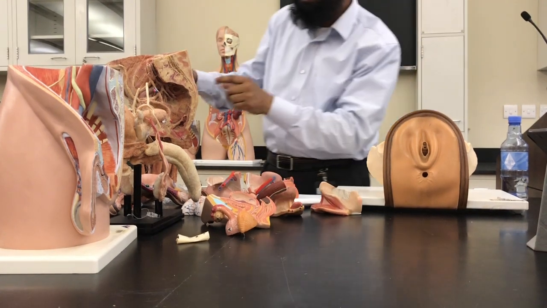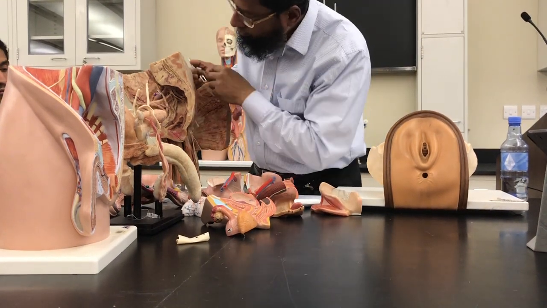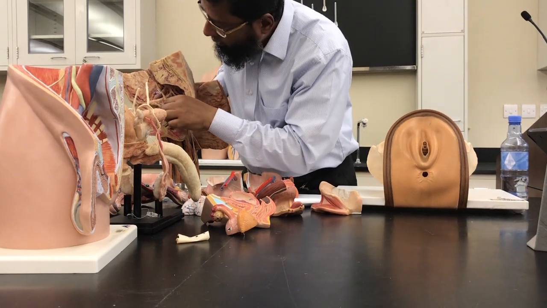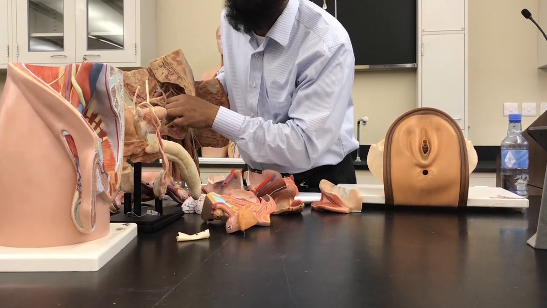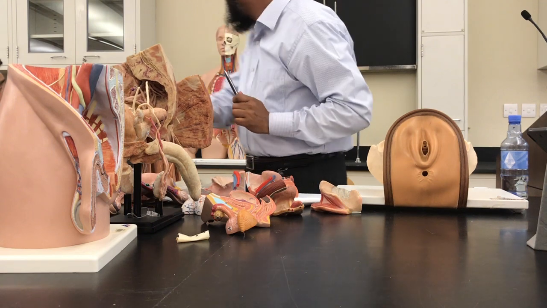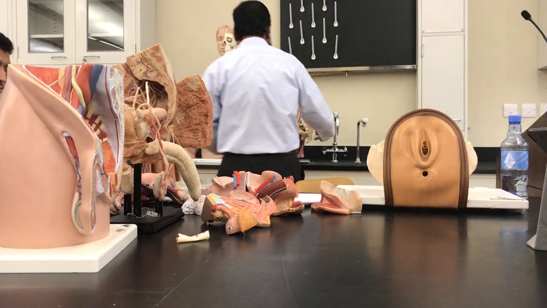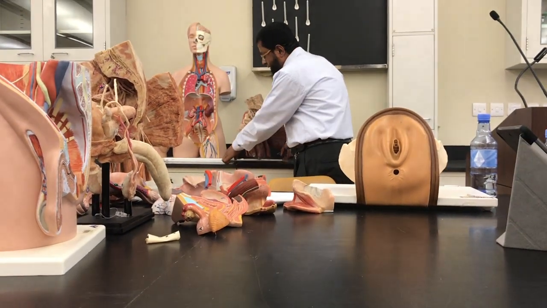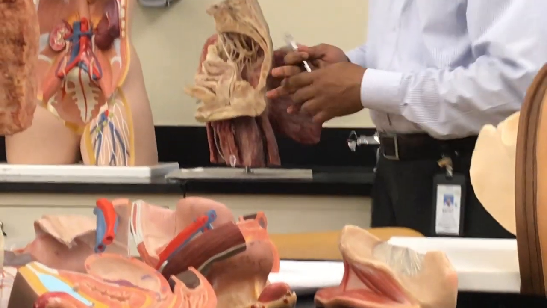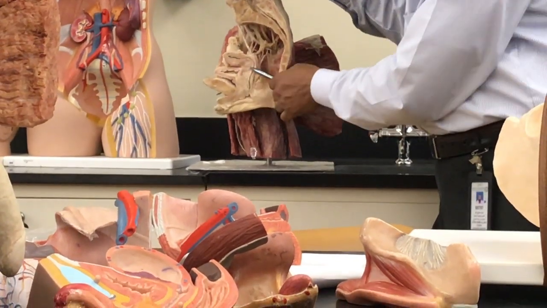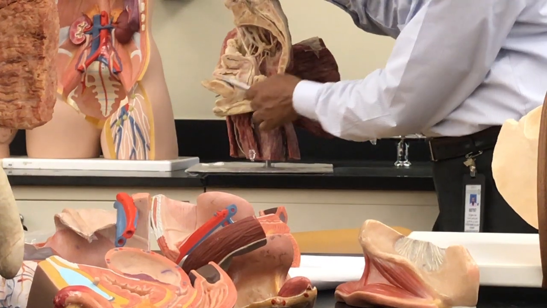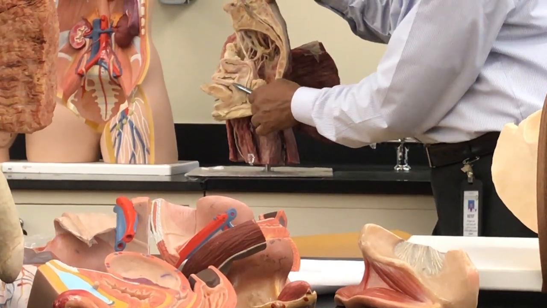So in this model, urinary bladder. But in case of female structure, like here in this section, this is the uterus. And this is the urinary bladder.